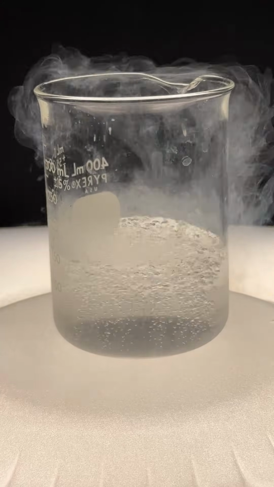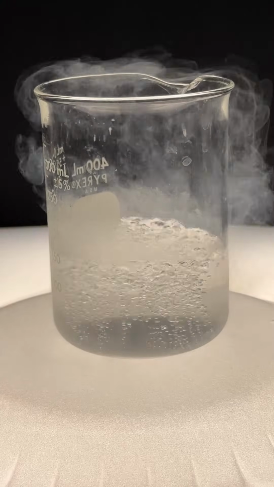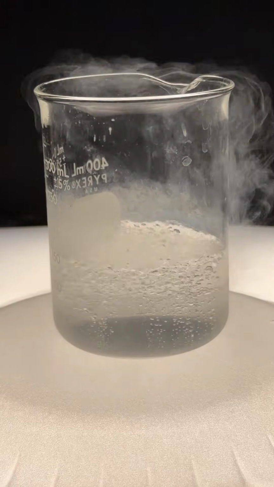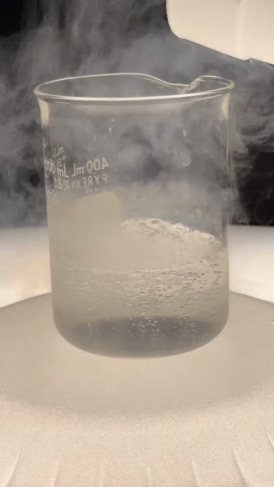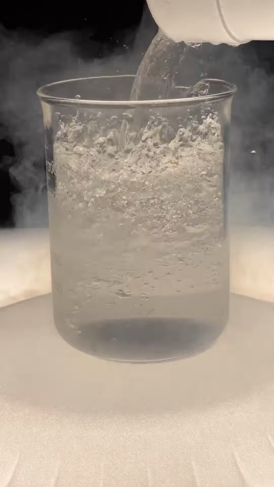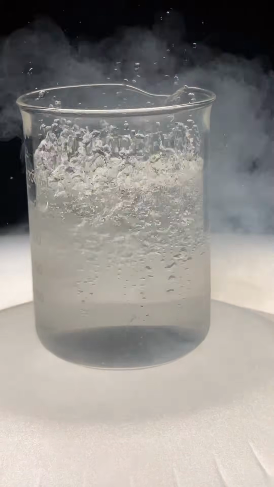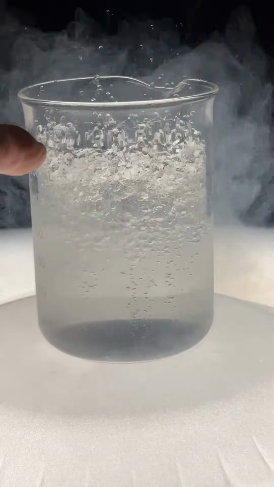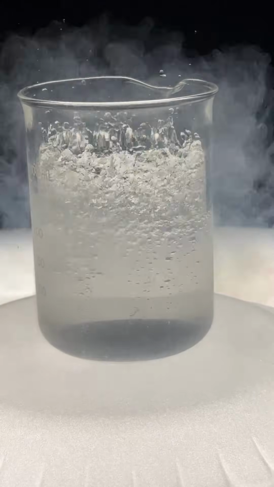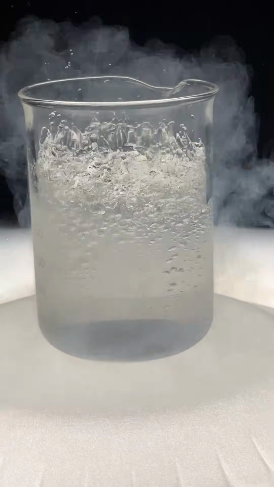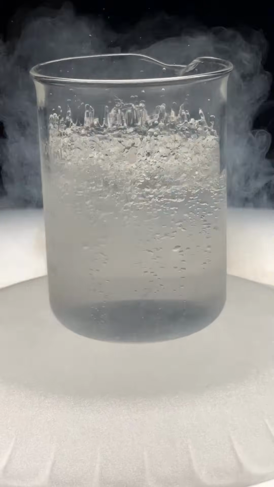It'll continue to boil. Let's fill this baby up all the way to the top. Again, it's boiling very rapidly because up here at the top, the beaker is very warm. That's putting a lot of energy into the liquid nitrogen, making it boil rapidly.